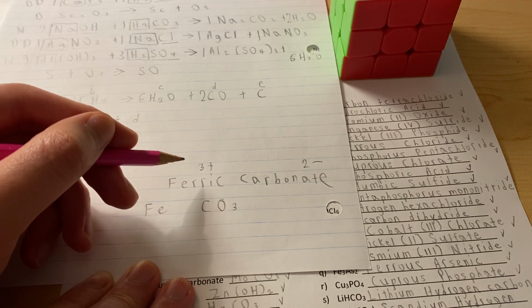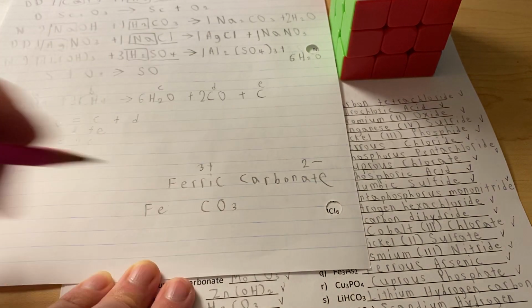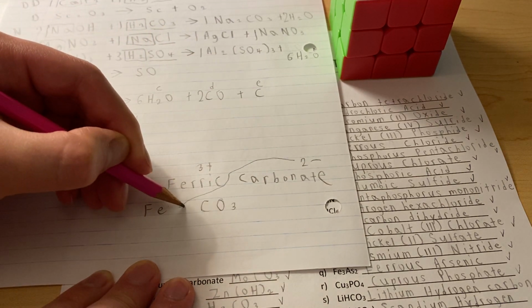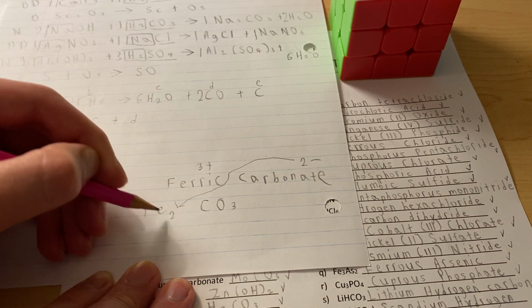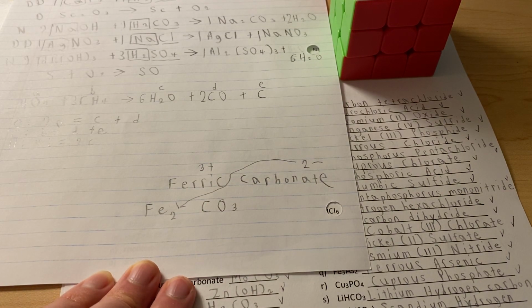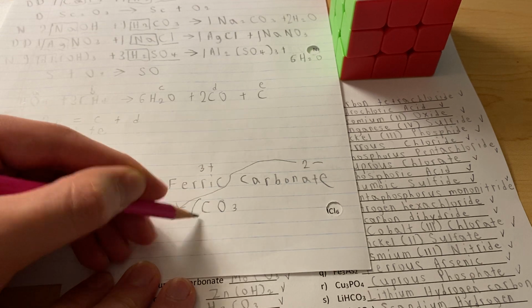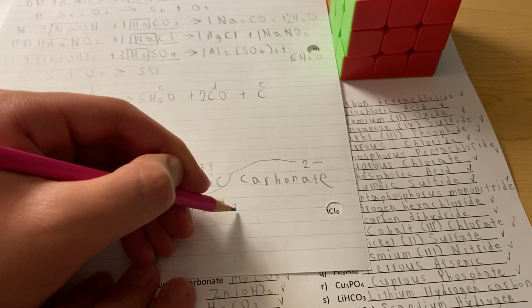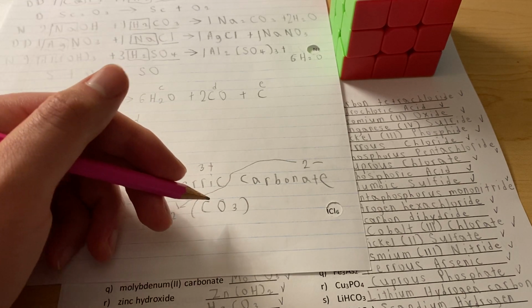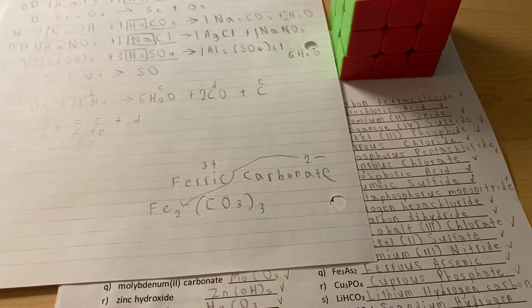When you have this type of question, you just cross over the charges, all right? So this 2 goes over here. This represents 2 iron, and this 3 goes over here. And with polyatomic ions, if you have to add a subscript, you put the ion in brackets, because you don't want to mix the amount of the elements you have with the subscript within the ion. You put a 3 here, all right?